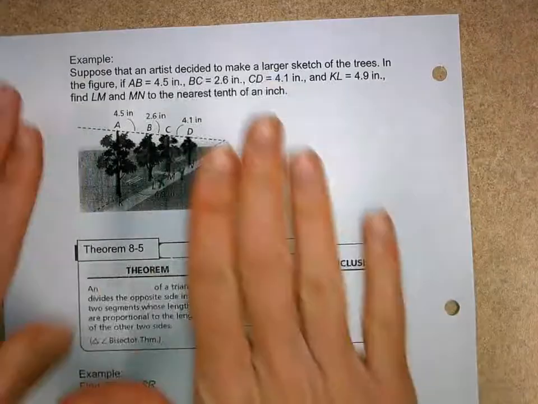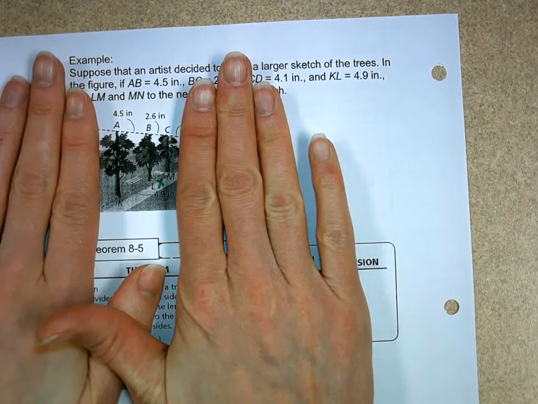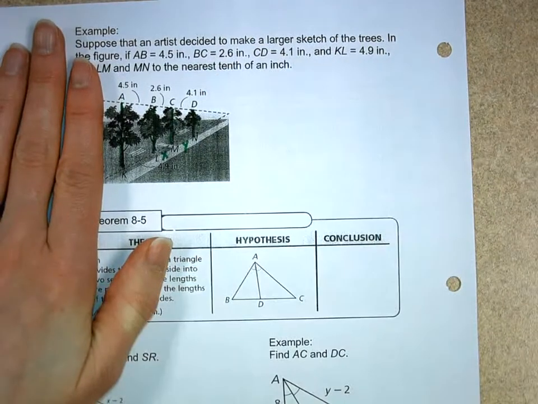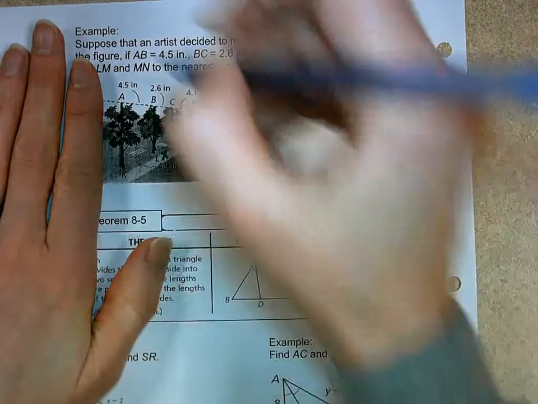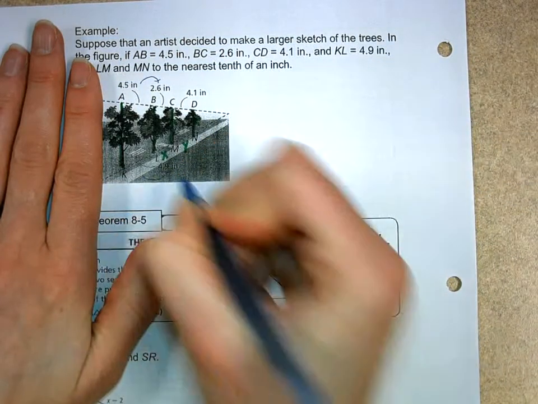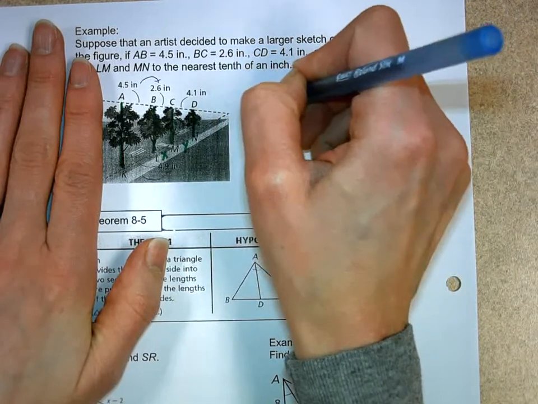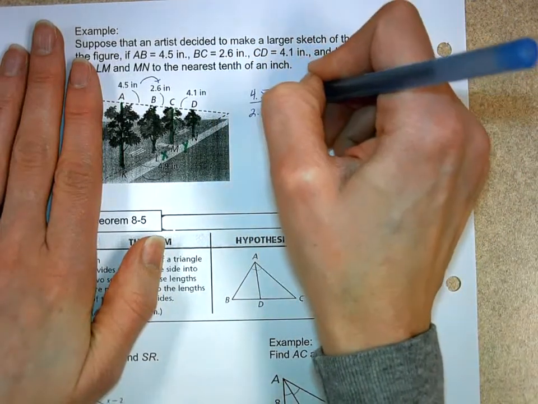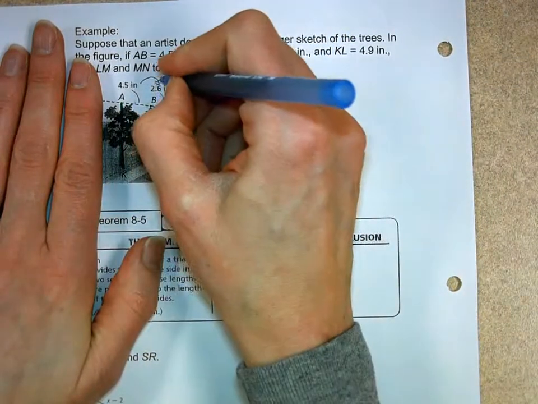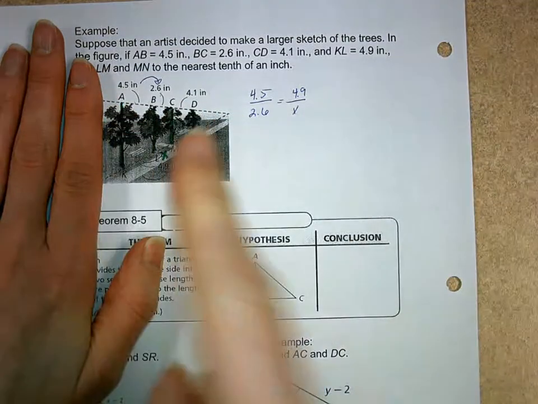So I'm going to set up using this part to solve for X first. Okay, so I want to solve for X first. And the cool thing is they gave me decimals, so you can go ahead and use decimals in your problem. So if that's the case, I'm going to go like this. AB is to BC as KL is to LM. So I'm going to go 4.5 is to 2.6 as 4.9 is to X. So I'm going like this, kind of like the top to bottom idea, but it's on its side. So I'm going in that direction when I do it.